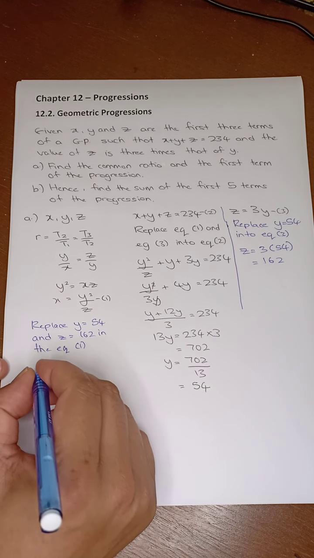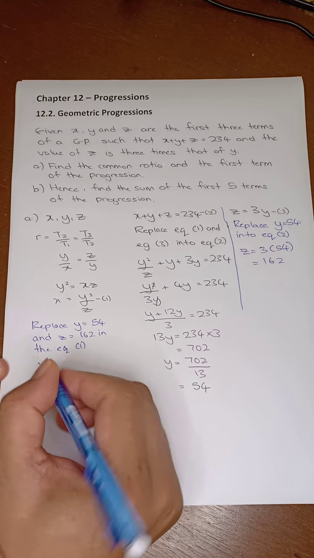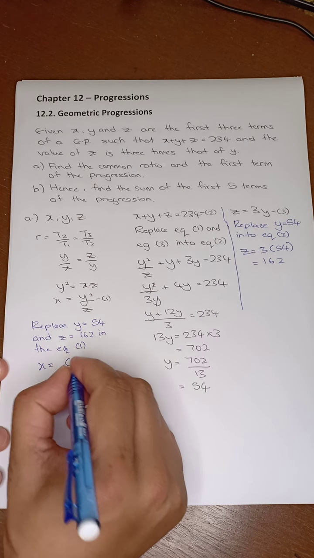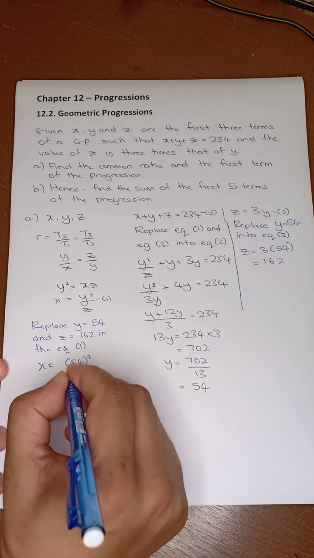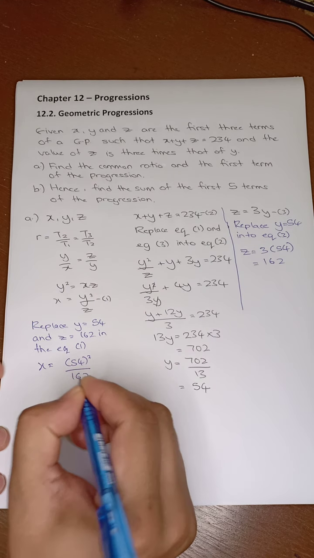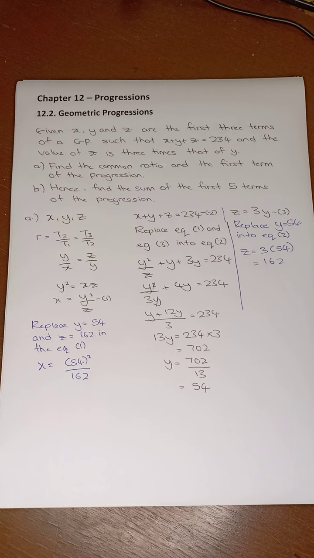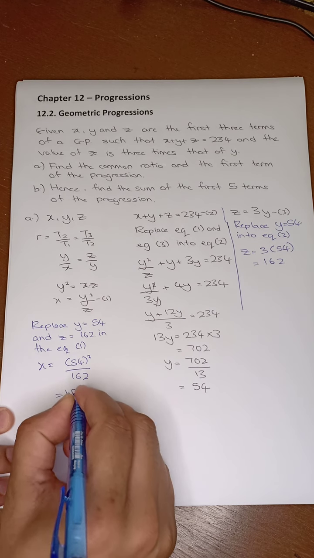So I can get the value of x, y squared, 54 squared over z is 162. Use your calculator to solve this. So the answer is 18.